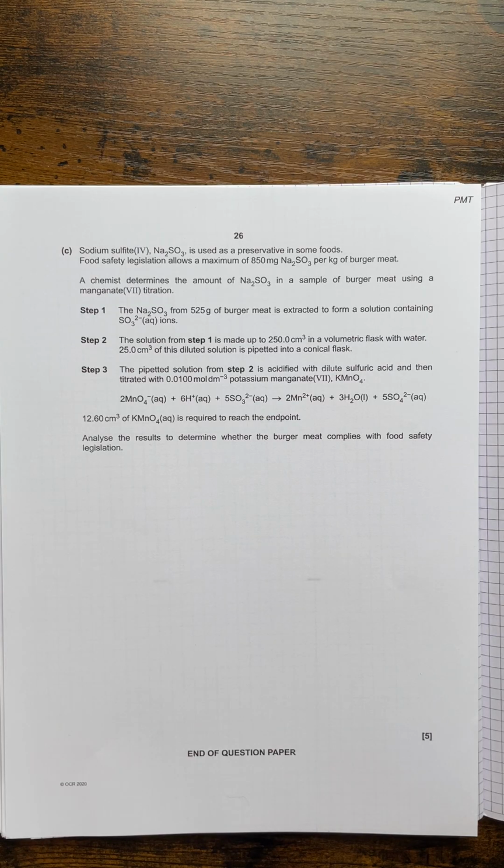With this particular question, it's also making sure that we understand the additional element, which is that there is sodium sulfite added to burger meat, and we're trying to find out whether a particular sample of burger meat has levels of the sodium sulfite that is above or below what the safety legislation says. So there is going to be an additional step at the end in terms of looking at what we've calculated for the mass of the sodium sulfite in the sample of burger meat we have, and then scaling that up to figure out whether it meets the regulations or not.